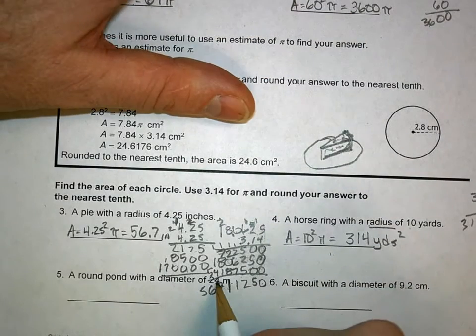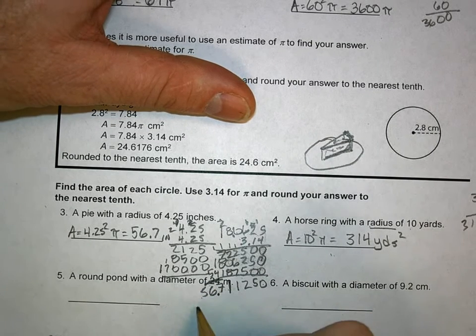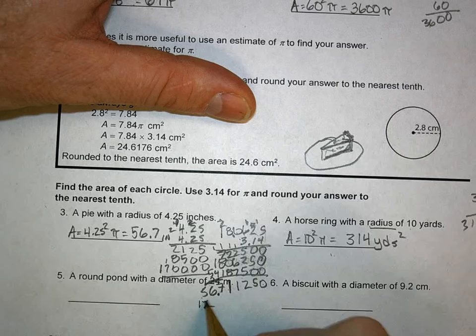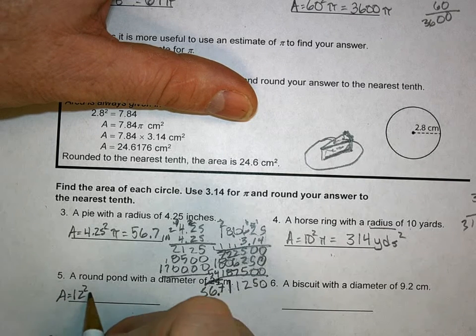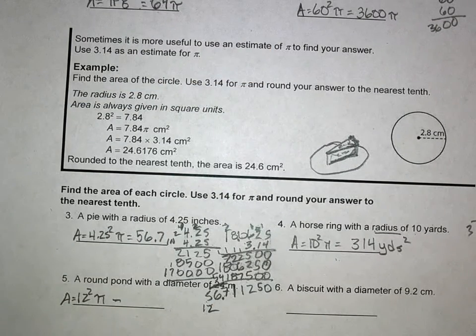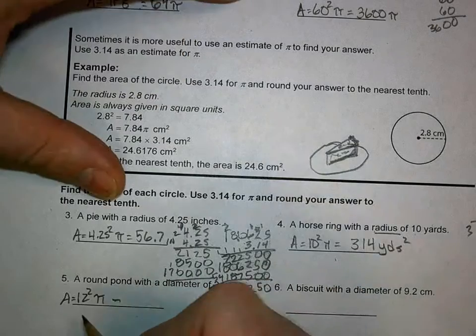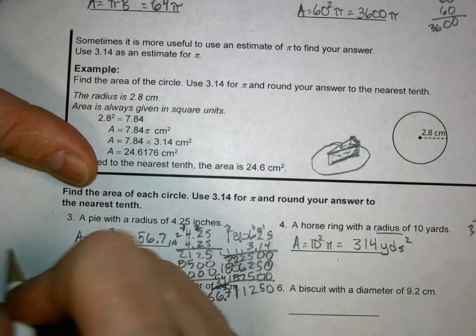All right, got a round pool that I can barely see. Its diameter is 24. I don't want diameter, I want radius. So I'm going to ditch 24 and make it 12. So I get my area equals 12 squared pi. Now I know that 12 squared is 144. I know that because I've been answering at the door.